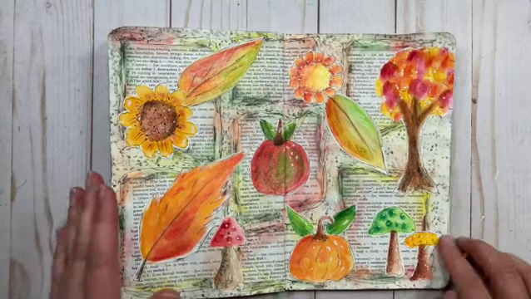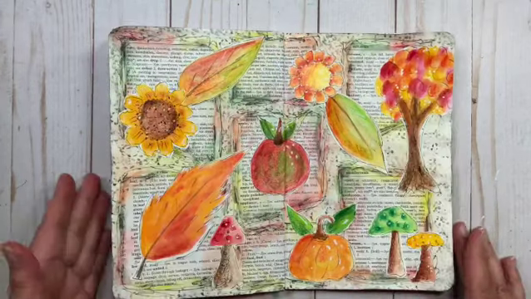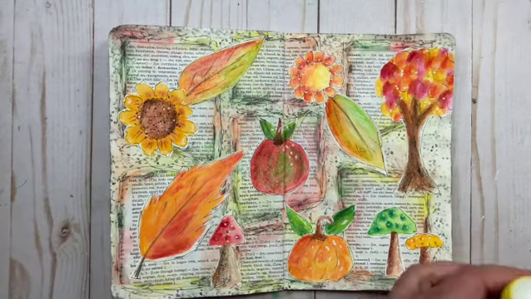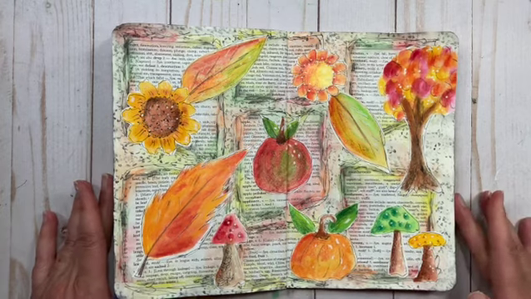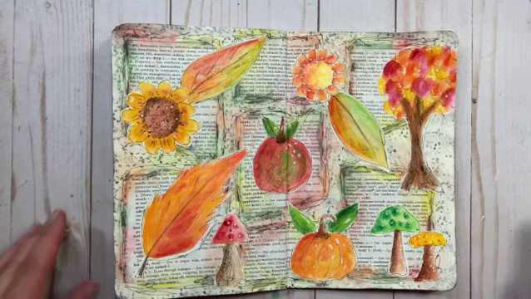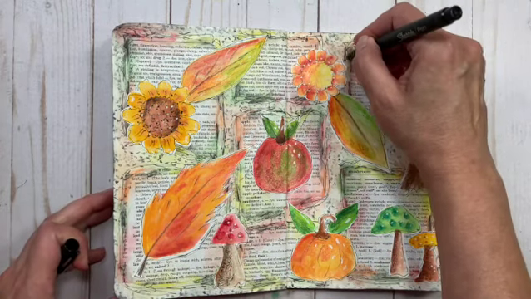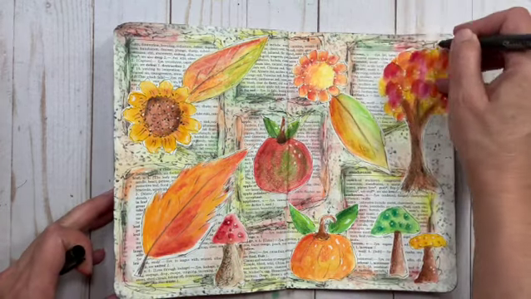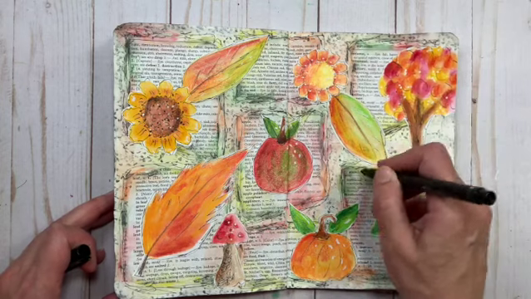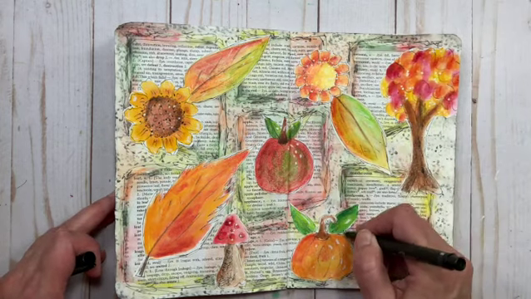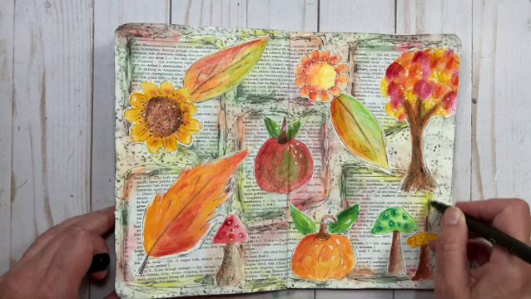All right, everything is glued down. And I just feel like I'm going to go back in and add some more scratchy marks with my pen.